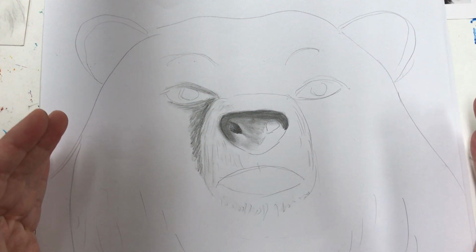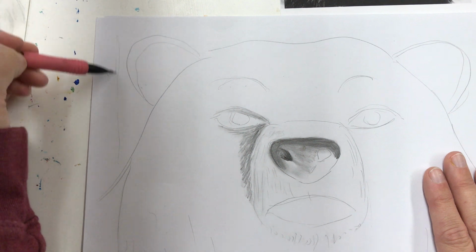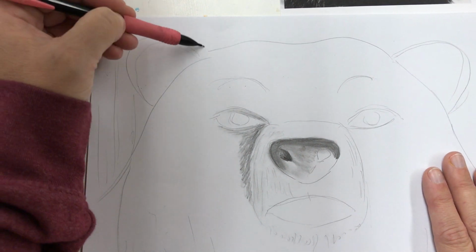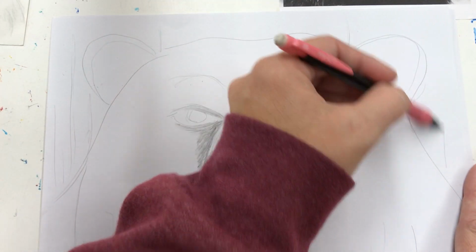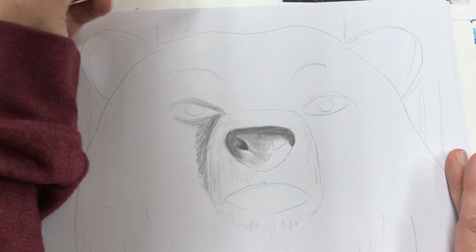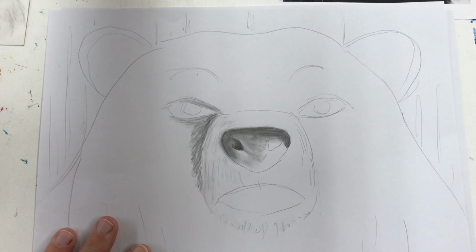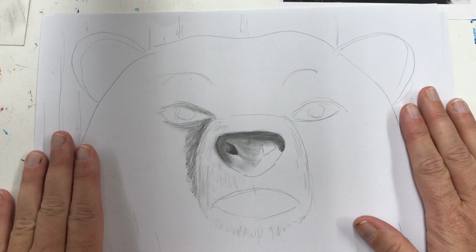And then if you have any space left over in the picture, incorporate background. So I could incorporate leaves. I can have grass in the background, trees, whatever else you would think would be in the background of your picture. And then you would shade those accordingly. So that is what you need to do for the animal portrait.